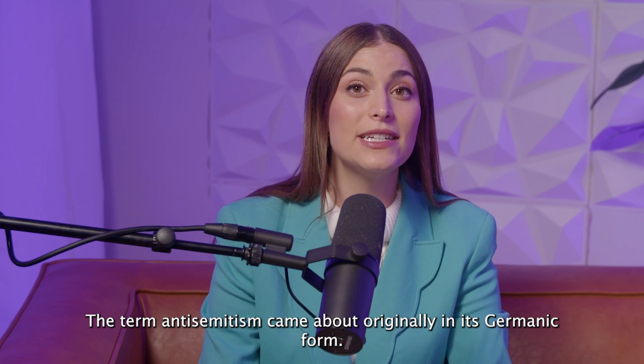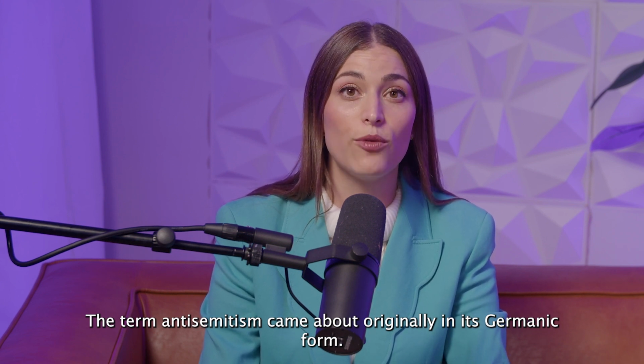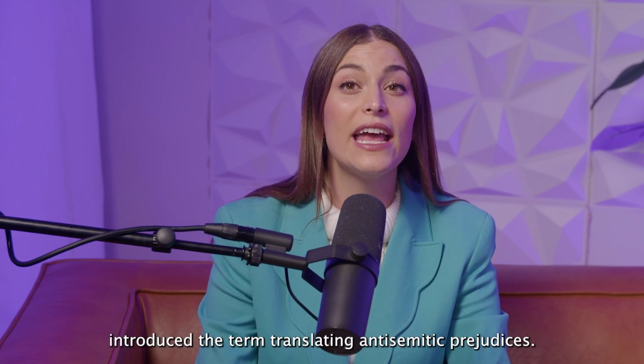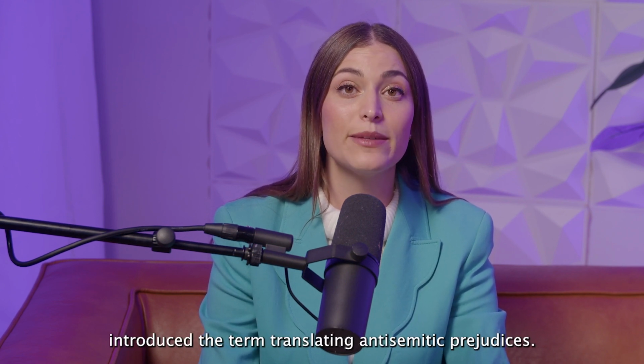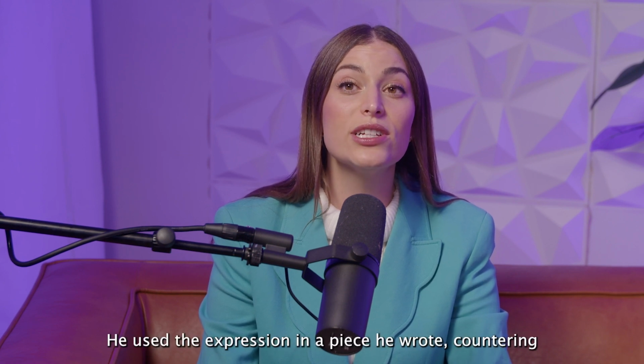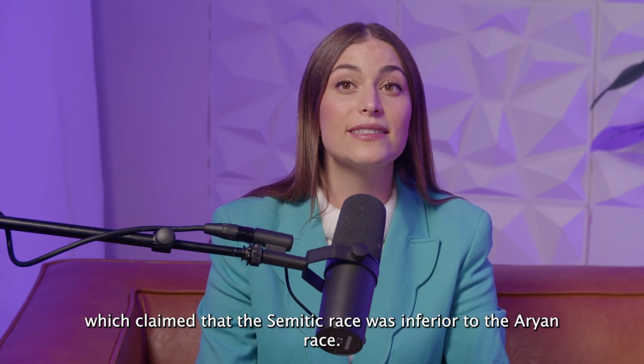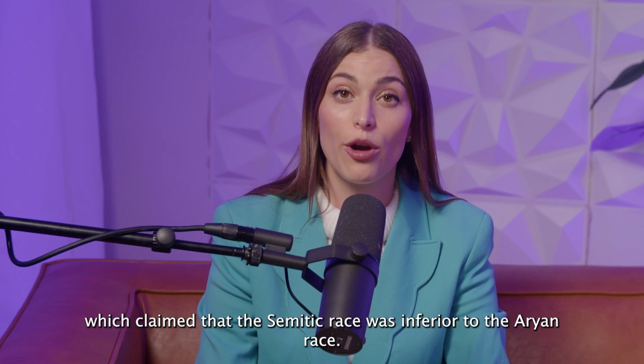The term anti-Semitism came about originally in its Germanic form. In 1860, Austrian Jewish scholar Matthias Steinschneider introduced the term, translating anti-Semitic prejudices. He used the expression in a piece he wrote countering the ideas of French philosopher Ernest Renan, which claimed that the Semitic race was inferior to the Aryan race.